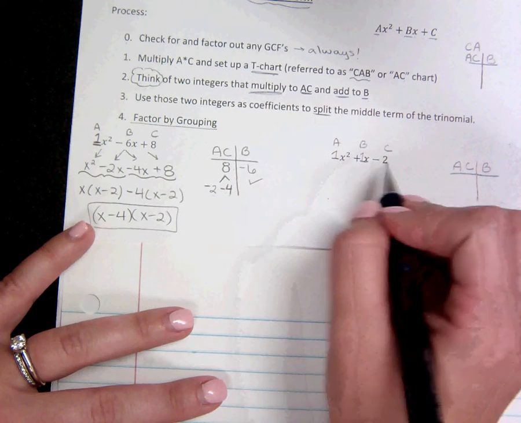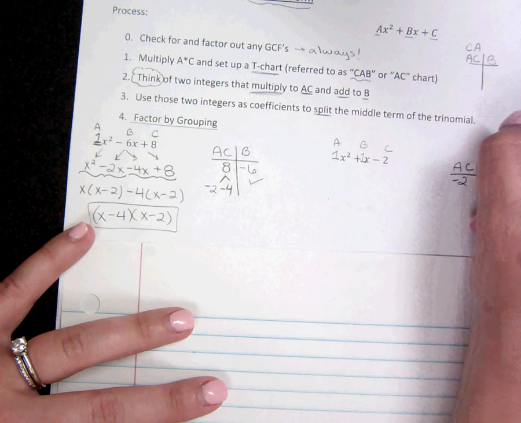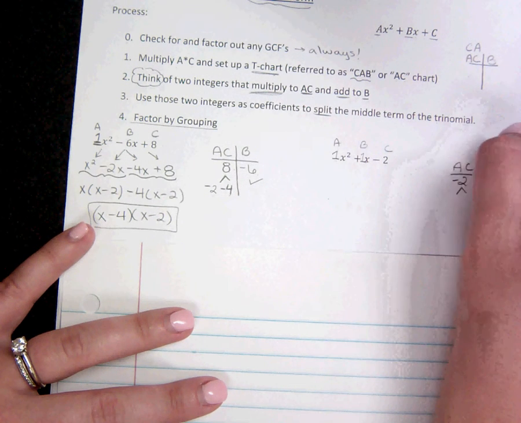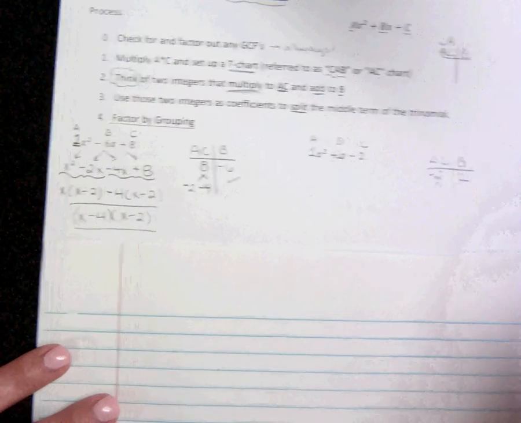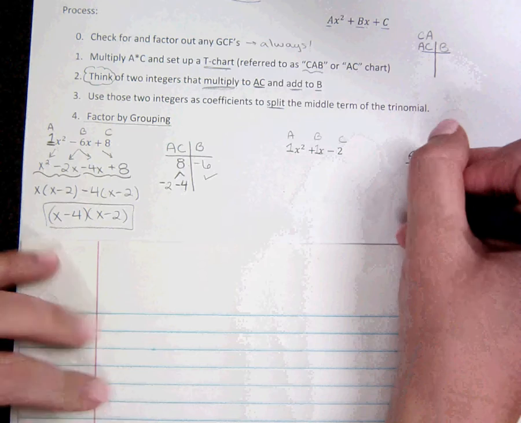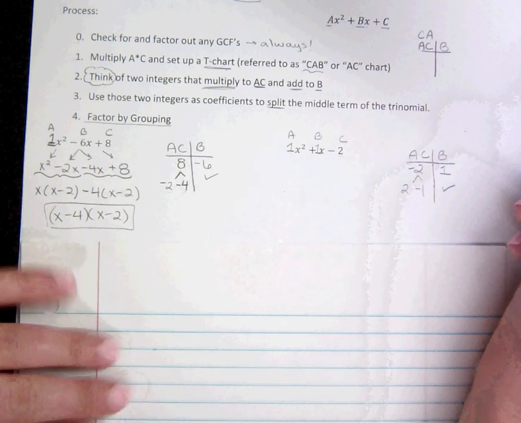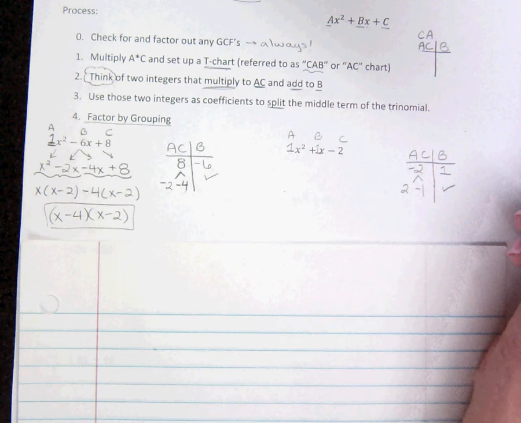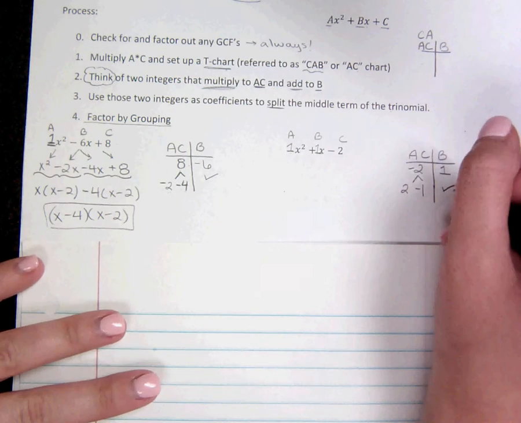Then you're going to do A times C, so 1 times negative 2 is negative 2. B is 1. So I need 2 numbers that multiply to negative 2 and add to positive 1. It would be positive 2 and negative 1. And always double check that they added correctly. Take your time on that step. Don't rush that step. That's the most important step.